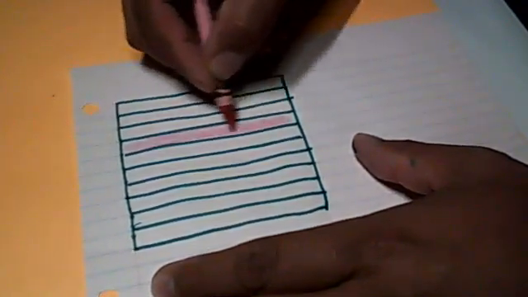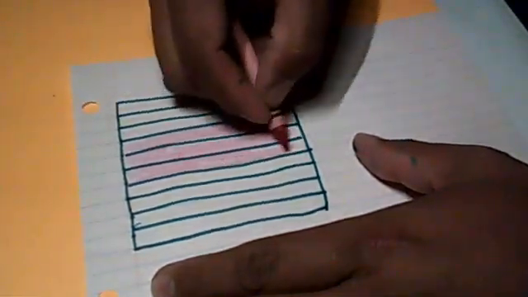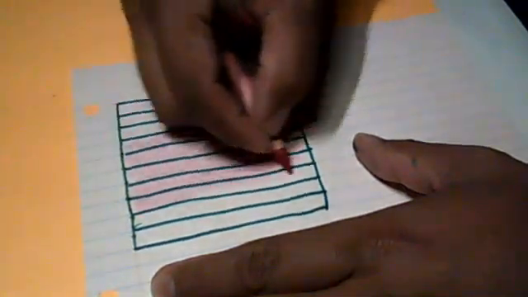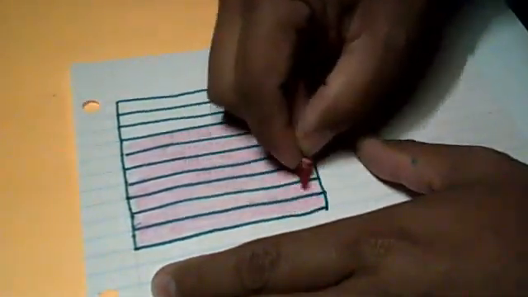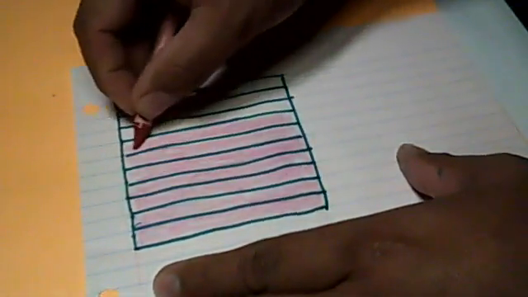I'm going to give you another one, just to see if you understand. I want you to write the decimal for this much right here. Go ahead and write the decimal for this problem.